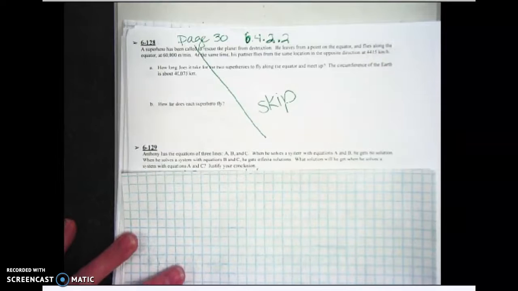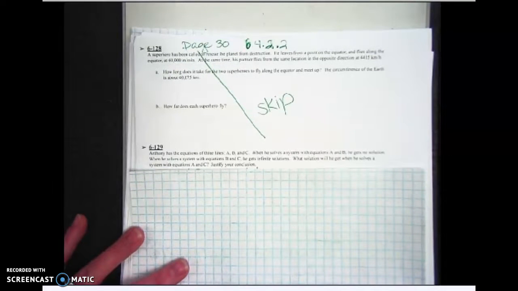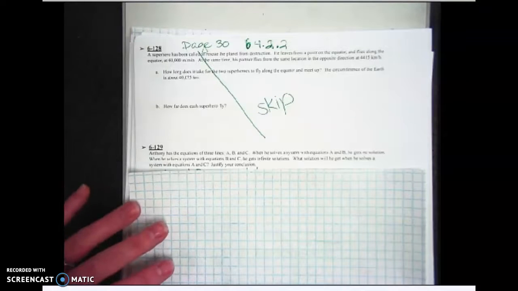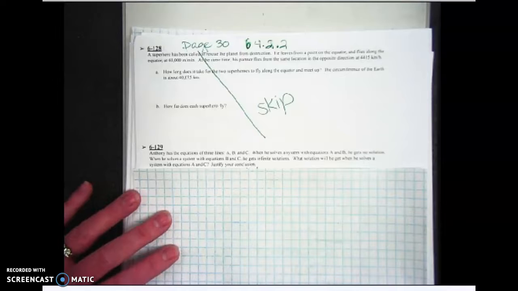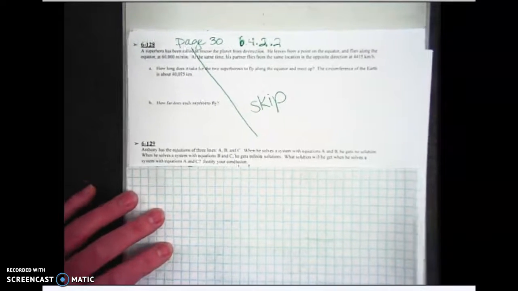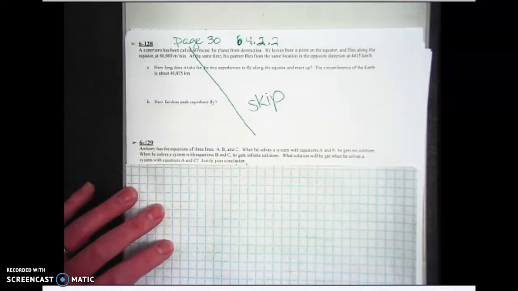It says Anthony has the equation of 3 lines A, B, and C. When he solves the system with equations A and B, he gets no solution. When you get 2 lines and they have no solution, what does that mean? Are they going to intersect? No, they're not going to intersect. So lines that are never going to intersect are called what? Parallel. Okay.